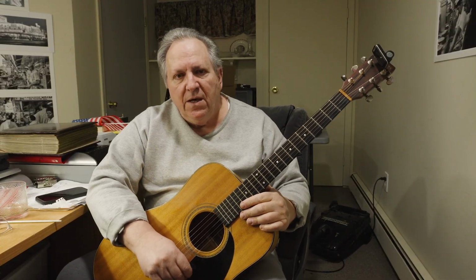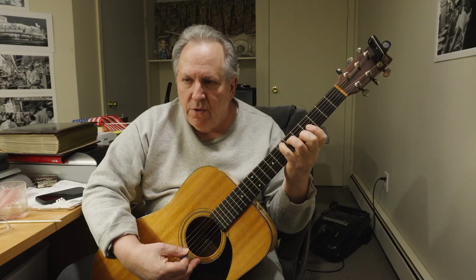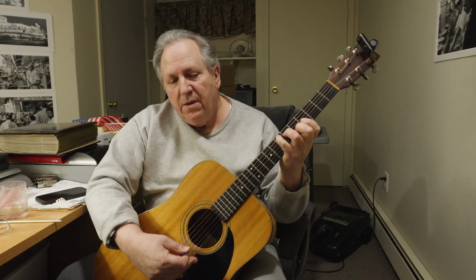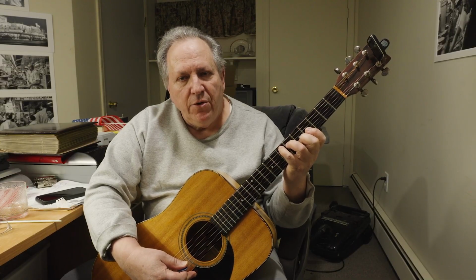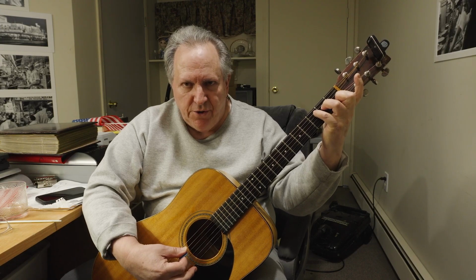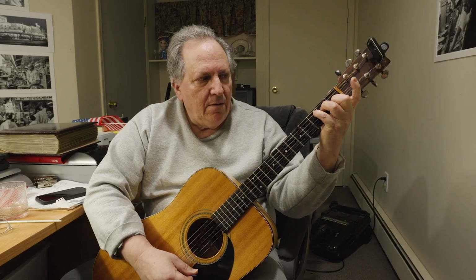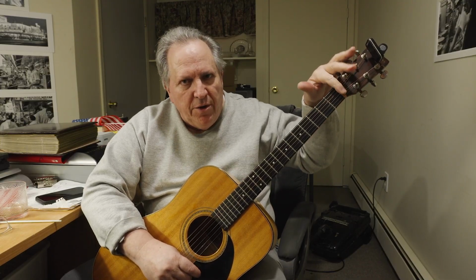Now, let's not forget a shape like this, where you could either call this, depending upon whether you consider this a D shape or a C shape. I wouldn't argue with you either way. I would call it a C shape because the natural position is C. And in order to play a D, the C chord is dependent upon the nut.